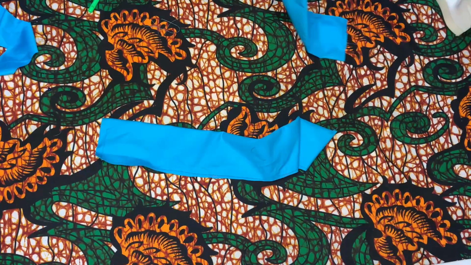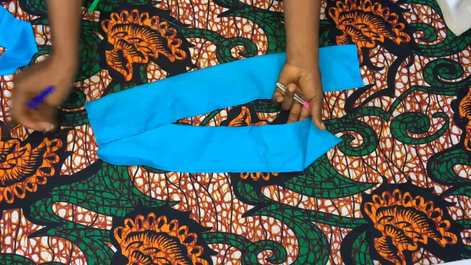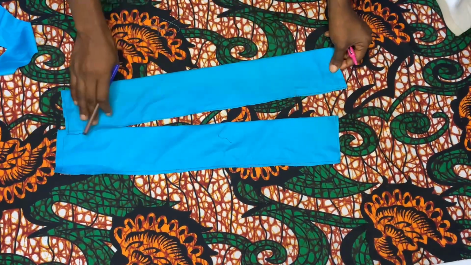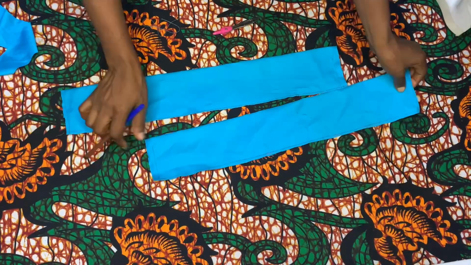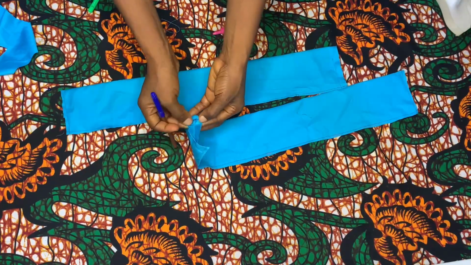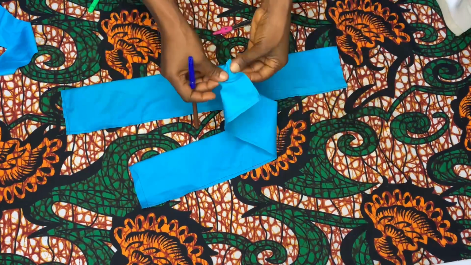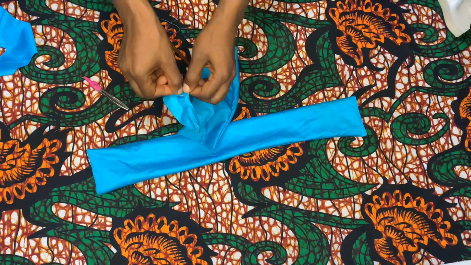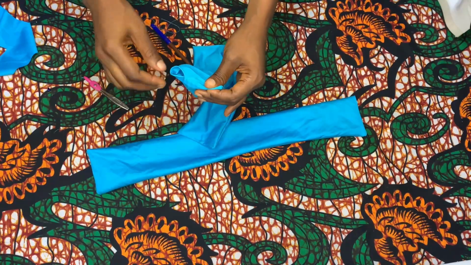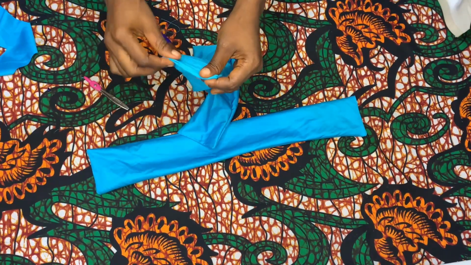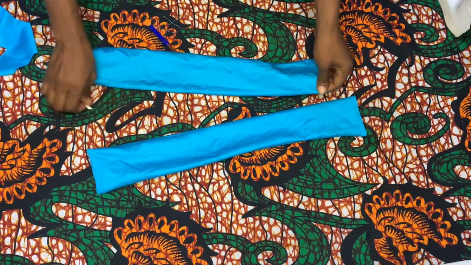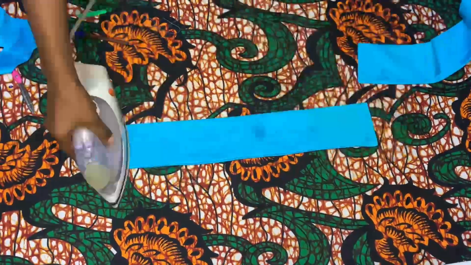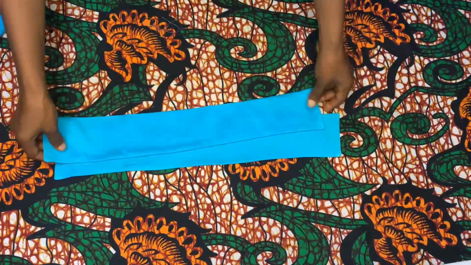Okay guys, so this is it after sewing. Okay, so I already trimmed off the excesses. I stitched by 1/2 inch and then I trimmed off the excesses. So I left that space that I will use to turn. Okay, so what I'm going to do, I'm going to go ahead and then turn. Okay, so we're going to go ahead and then iron out very well. So after ironing, this is it.